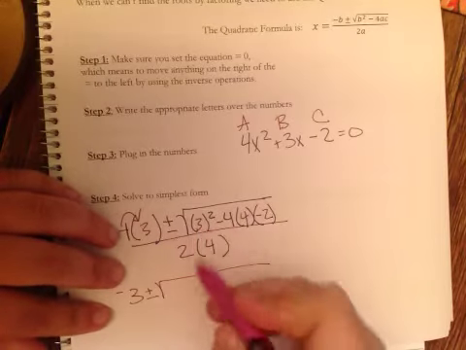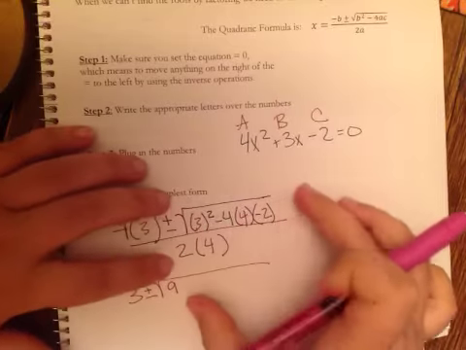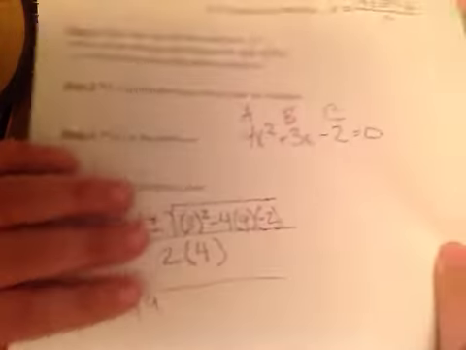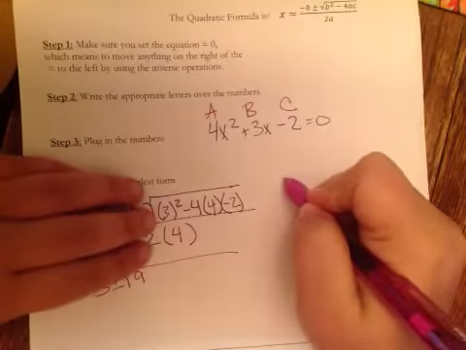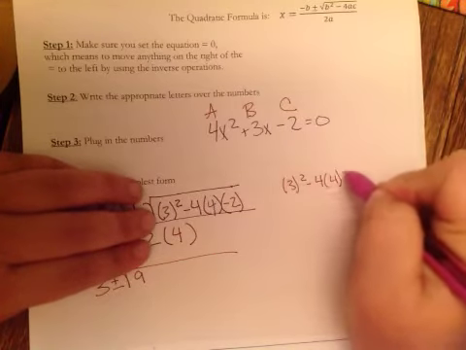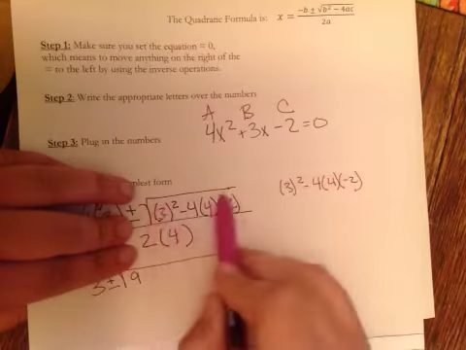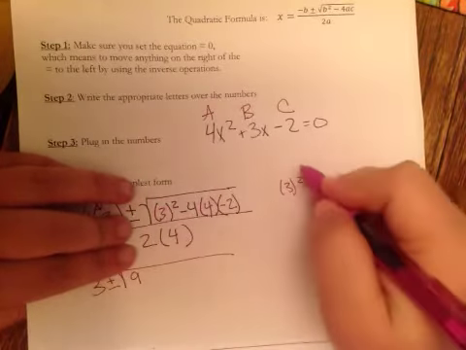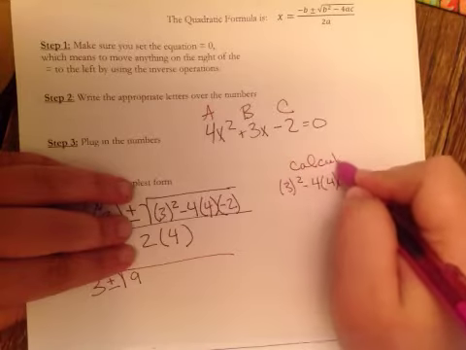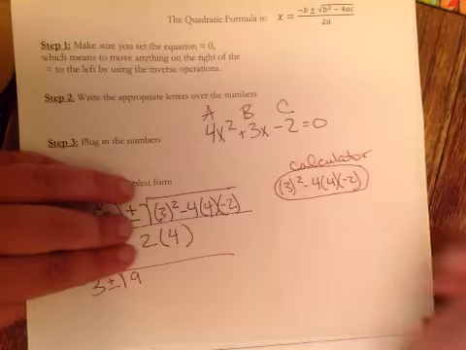3 squared is 9, okay? Now, if you have your graphing calculator, what you're going to enter in the calculator is this. 3 squared minus 4ac. You're not going to enter the square root button. You leave that alone completely. But this is what you would enter in your calculator, okay? So if you have your graphing calculator, you enter it exactly like that.